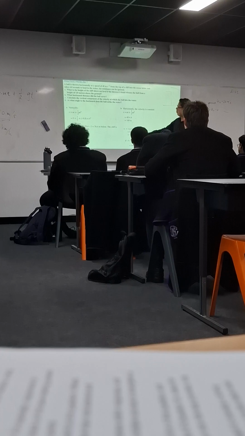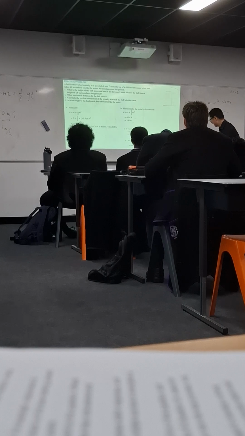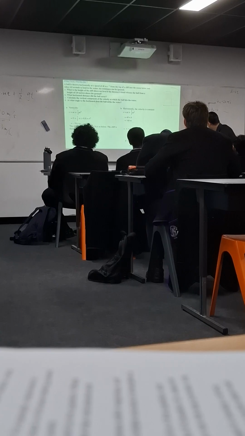And they ask you what will be the angle, because when you travel like this, when you hit the water, it is not vertically downwards. You hit the water at a certain angle. And how fast would it be? That depends on two things: the horizontal component as well as the vertical component.